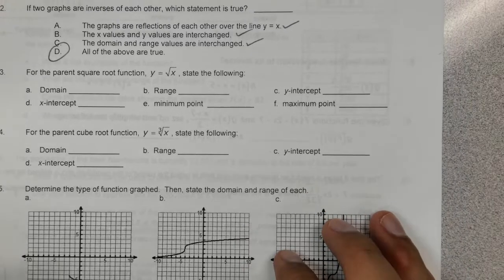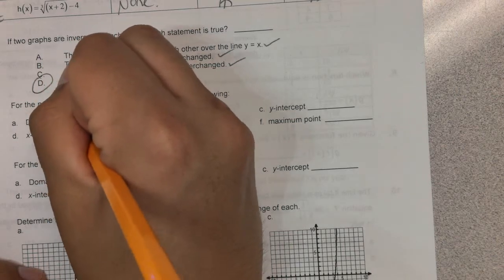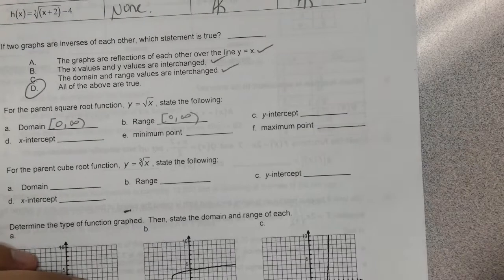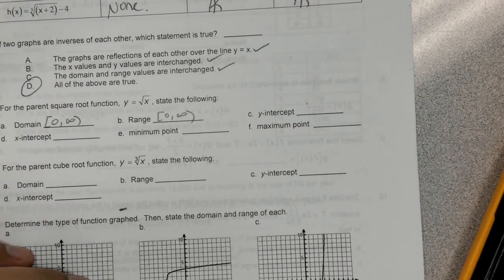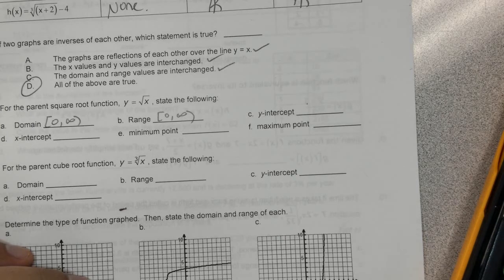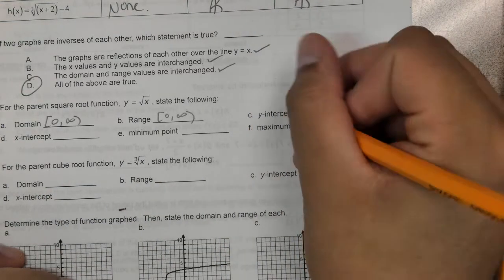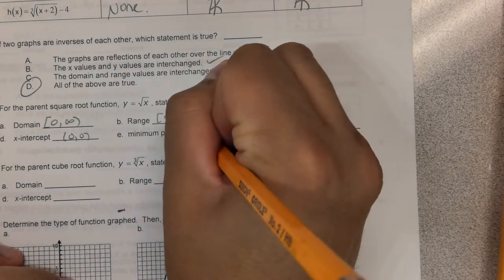Square root functions, we just did that on the one up here. The domain and range is 0 to infinity for the parent function. The y-intercept is actually at the same point as the maximum or minimum point. Again, the x- and y-intercept is at (0, 0). Same with the minimum point, and there's no maximum.